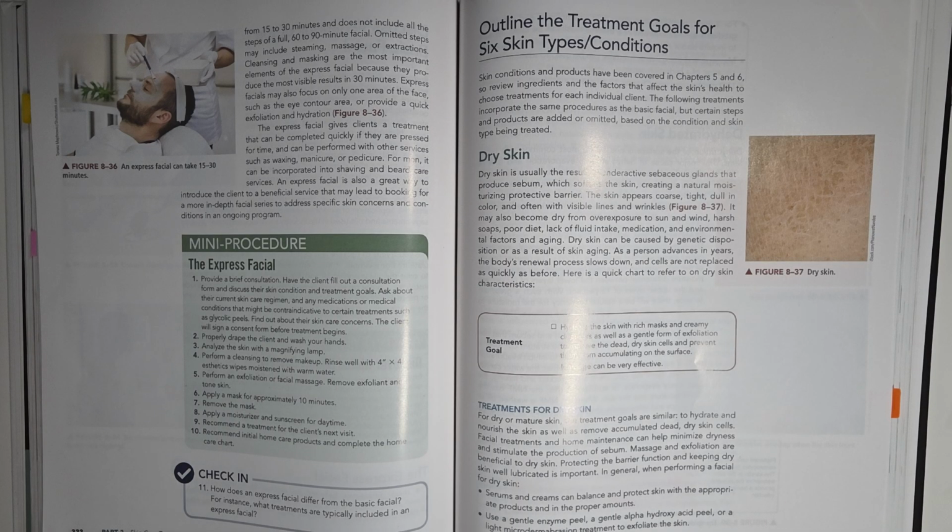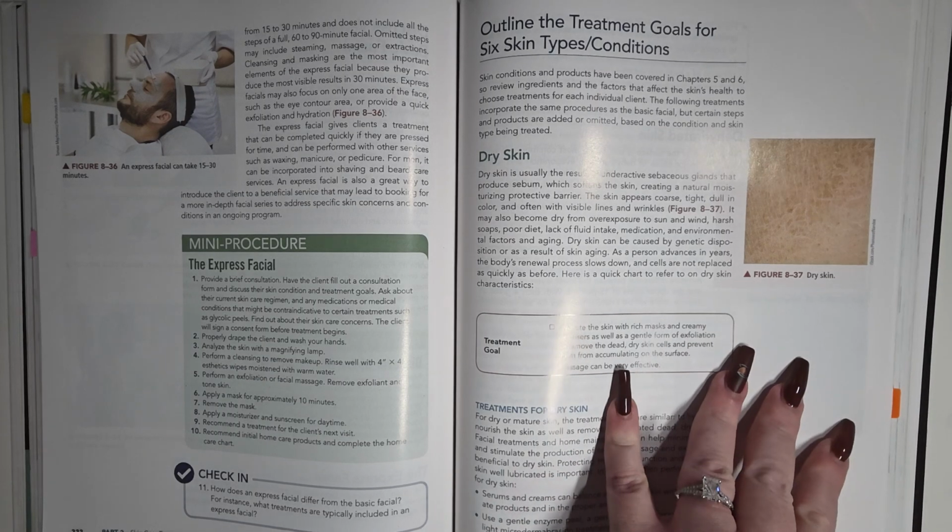Use a gentle enzyme peel, a gentle alpha hydroxy acid peel, or a light microdermabrasion treatment to exfoliate the skin. For a mask, peptides, hyaluronic acid, or emollient, and natural ingredients such as seaweed or a thermal mask can be used.